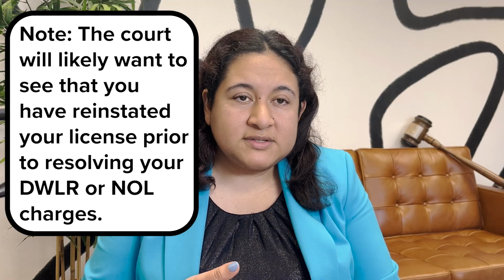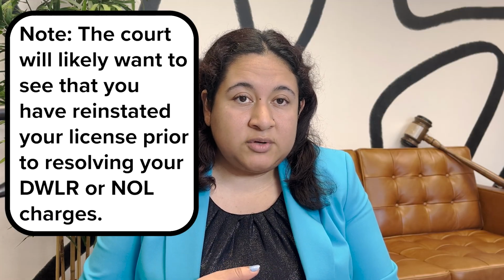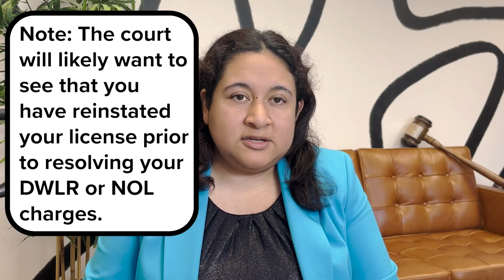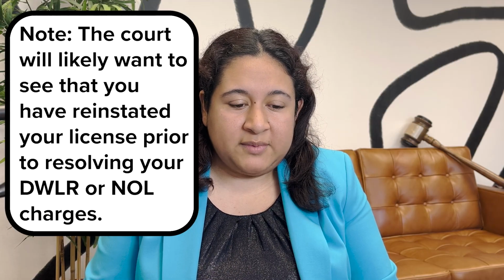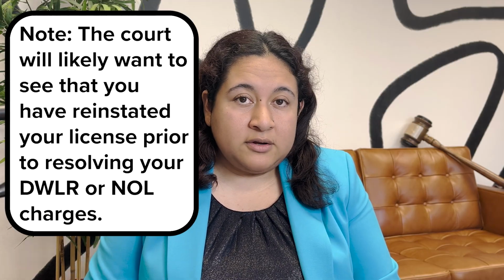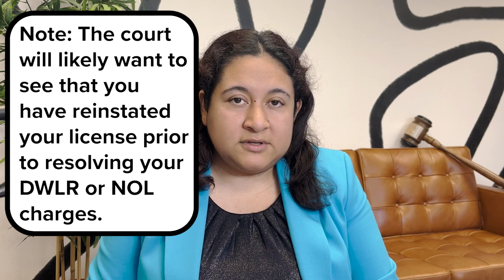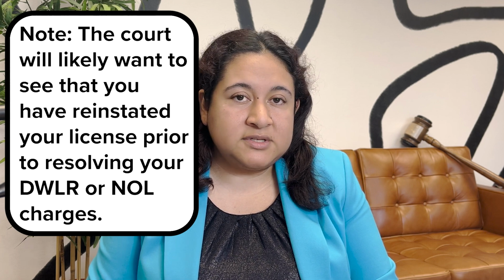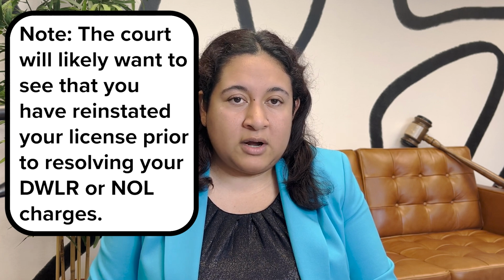The court will want to see a new license issued after your suspension date to resolve any DWR or NOL charges that you may have received. The DMV may require you to make an appointment to receive a new license. You need to check with the DMV directly to see if an appointment would be required in your case.